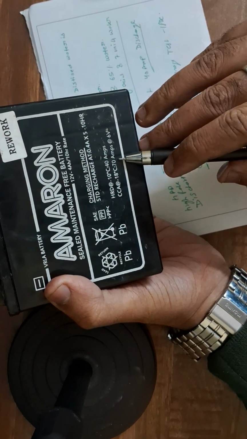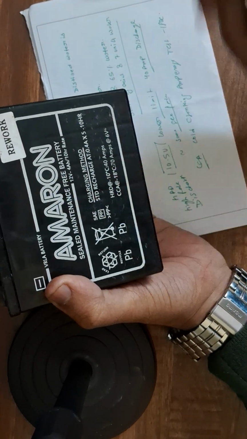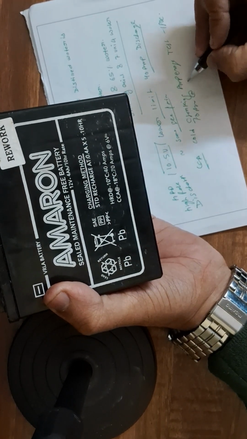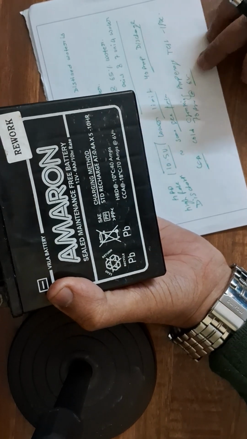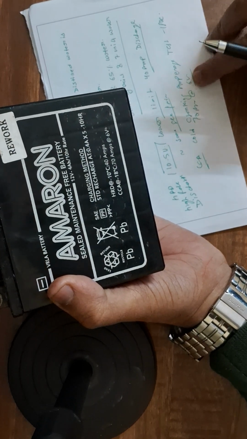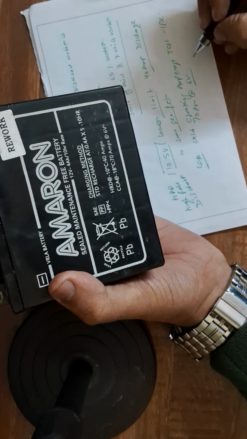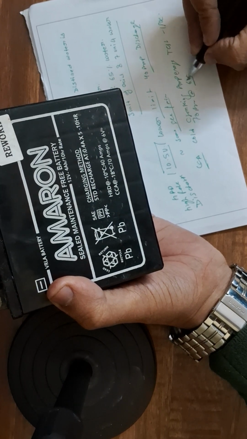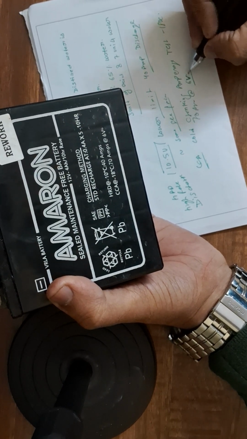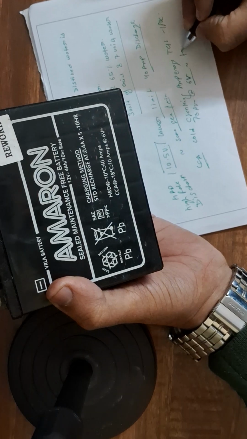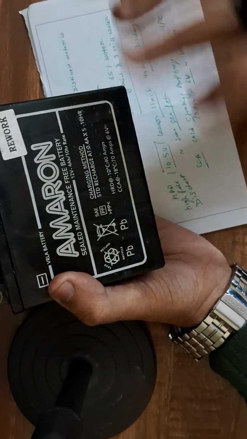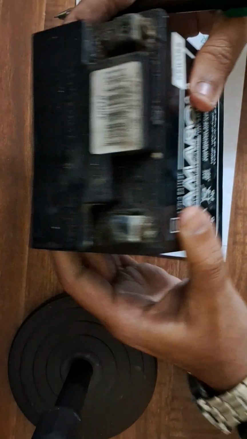We can see what is written for this battery: 70 amp at 6 volt. That means we have specified its lower cutoff voltage at 6 volt, whereas here we specified 10.5 volts. When we discharge this battery at 70 amps, it will drop down to 6 volt, but for a few seconds it should last. Then only the battery is considered to have passed.